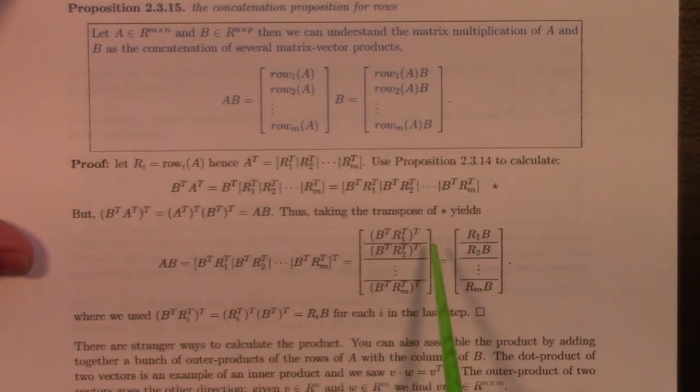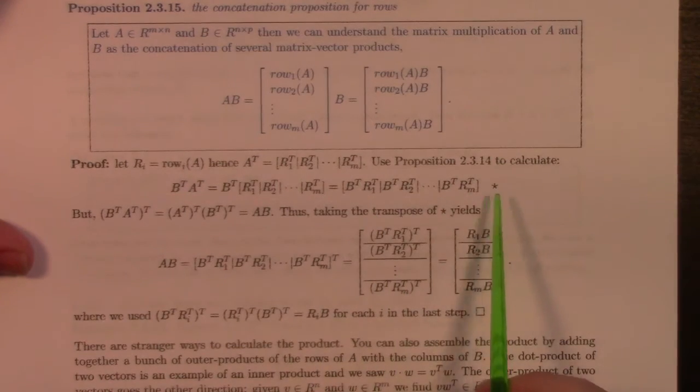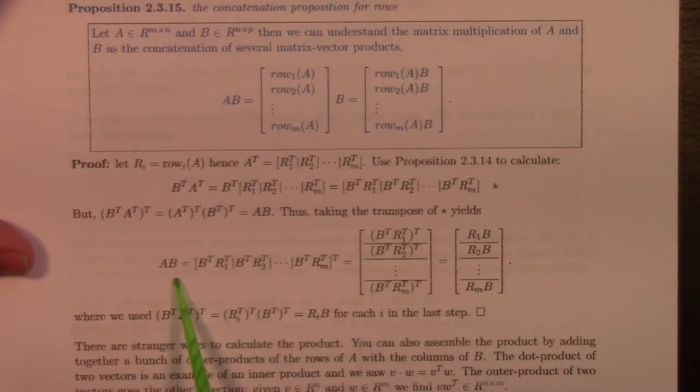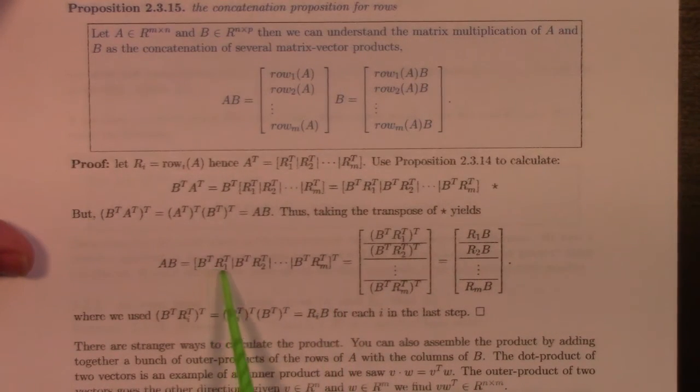So if I take the transpose, on this side I get AB, on the other side I get the transpose of this. But that makes columns into rows. So column 1 becomes row 1, column 2 becomes row 2, or more carefully, the transpose of the mth column becomes the mth row.